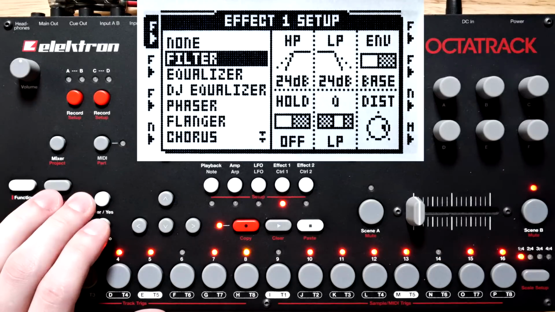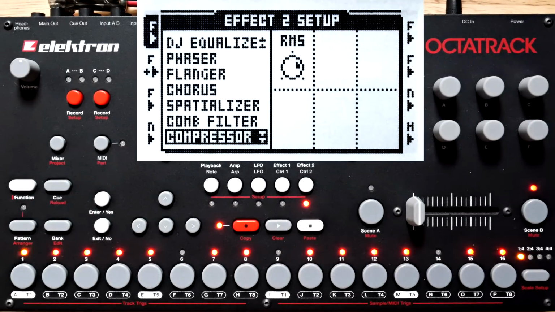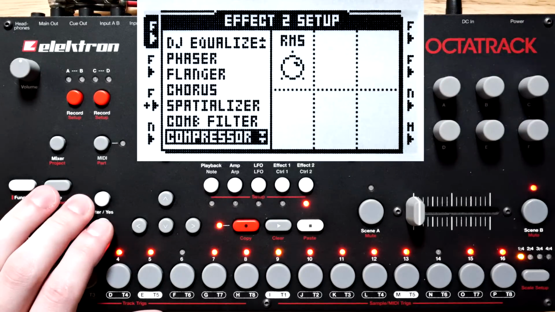To shape the sound after the filter, I'm using a compressor with a fairly high RMS value. Activating the encoder button will allow you to see the value without changing it in these situations.